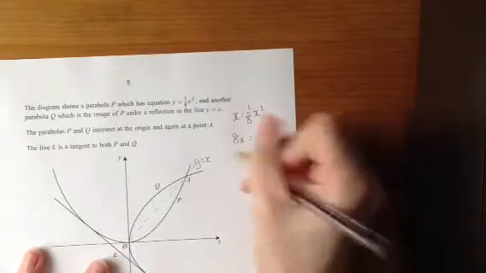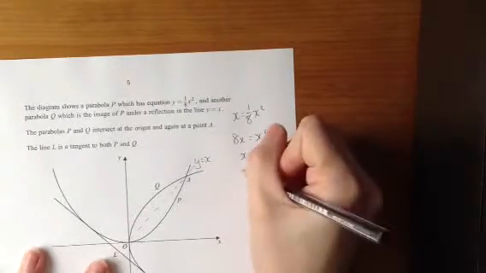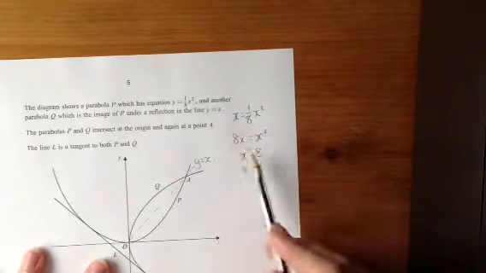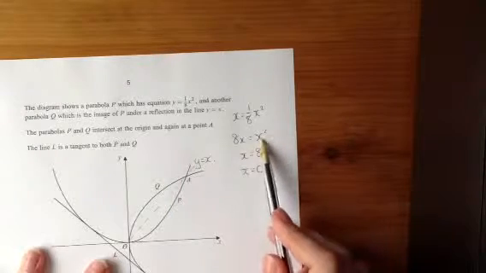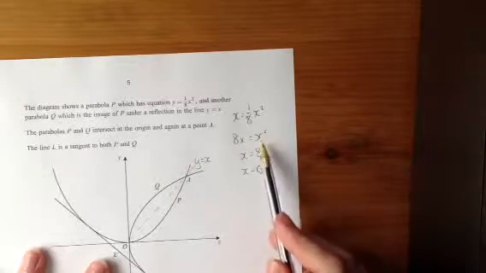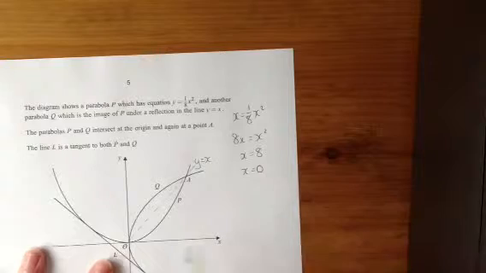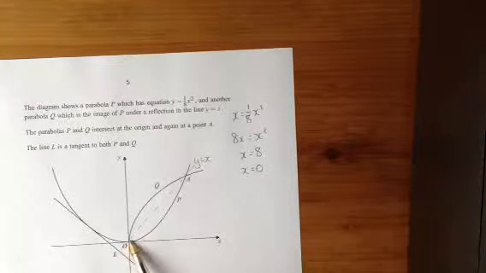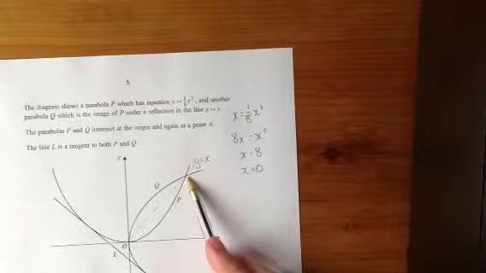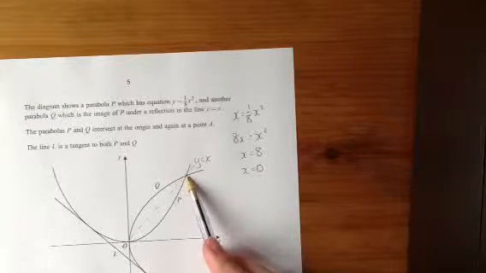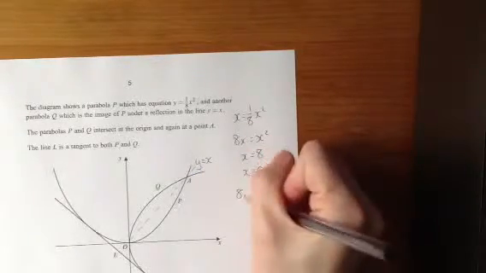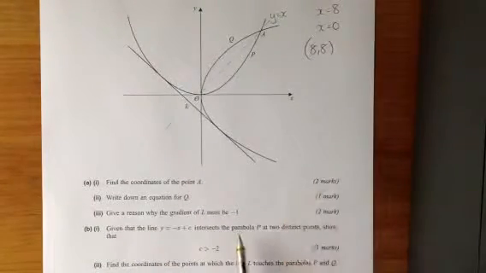We could also say that x could be 0, because if you do some rearranging, 8 times 0 is the same as 0 times 0, and 8 times 8 is the same as 8 times 8. So we've got our two values, but obviously the 0 we've already got, because that's where it intersects at the origin. So the 8 is the one that we're after, and to find the y coordinate, we're still on the line y equals x, so we go 8, 8, nice and simple. Okay, so the coordinates of the point A are 8, 8, 2 marks.